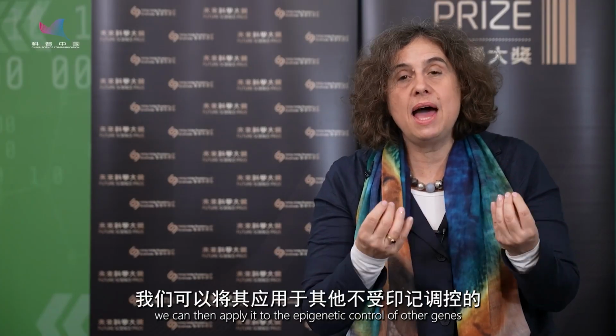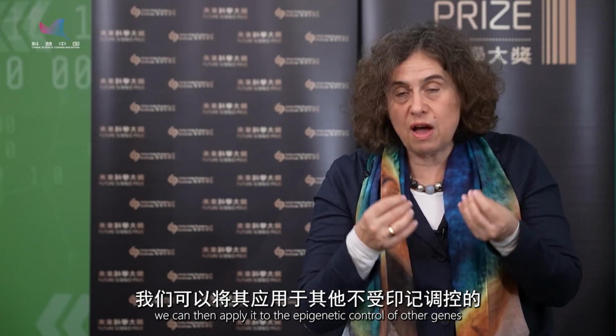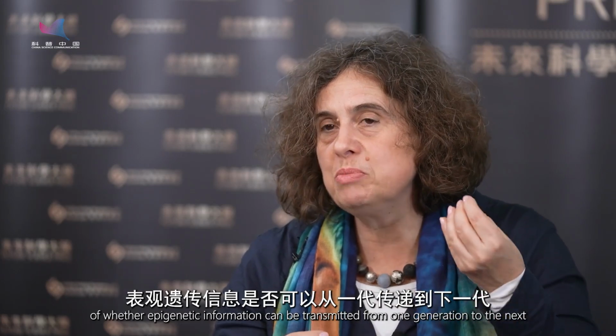And through understanding that mechanism, we can then apply it to the epigenetic control of other genes that are not regulated by imprinting. So one of the things that particularly excites me about the study of these two areas is the opportunity to understand something called epigenetic inheritance. Now, epigenetic inheritance is a more controversial area because it's addressing the question of whether epigenetic information can be transmitted from one generation to the next.